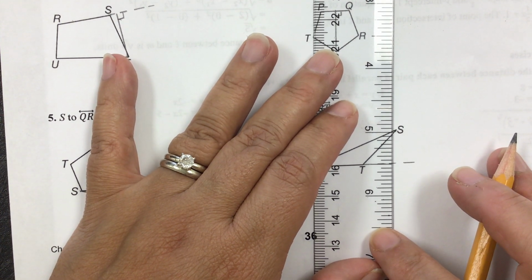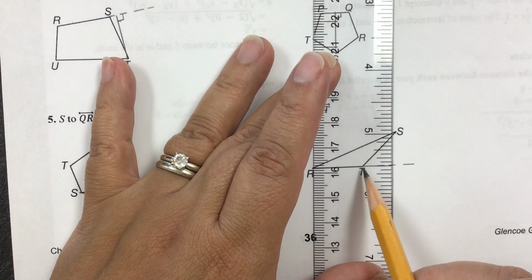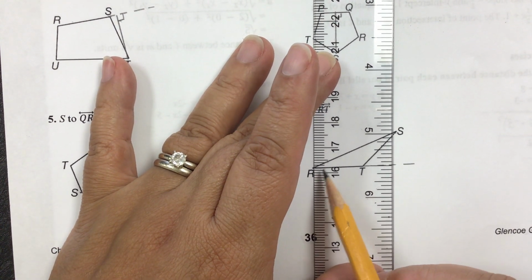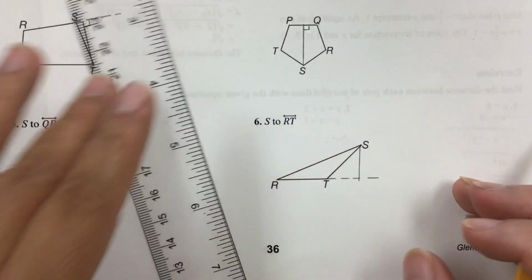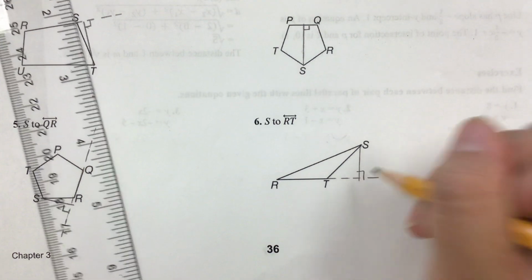All right, so remember the ruler has to be lined up with the line segment that it's asking for, RT, and you go from S all the way to the segment it indicates, and that's 90 degrees.